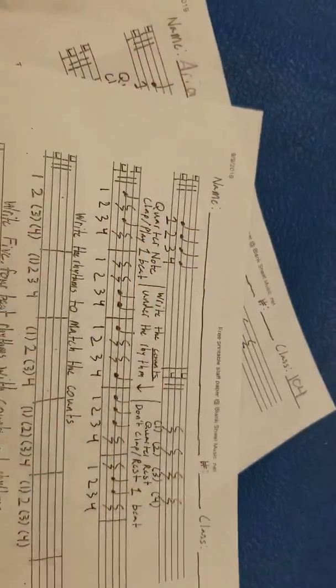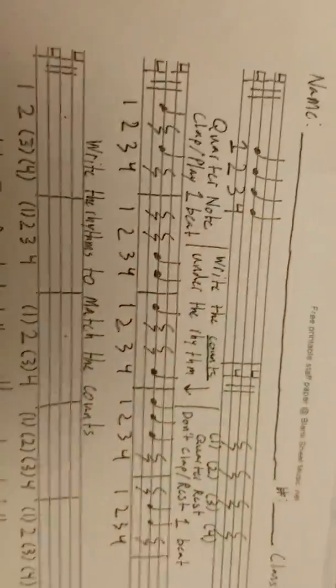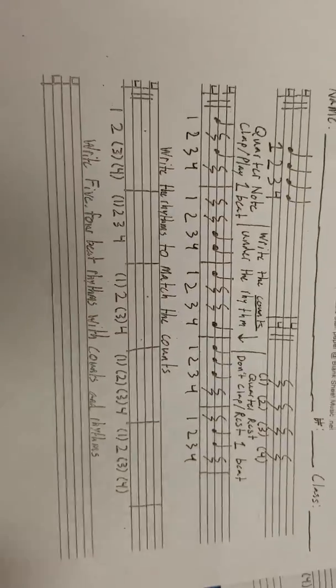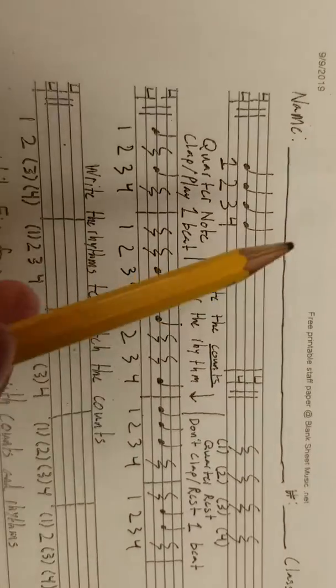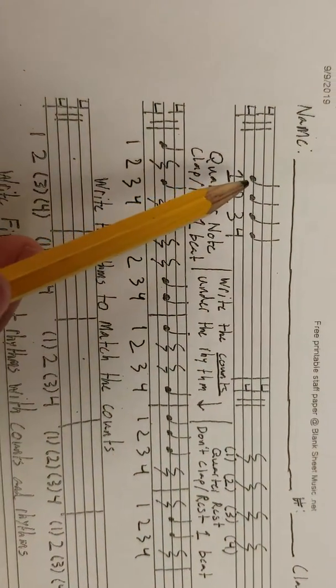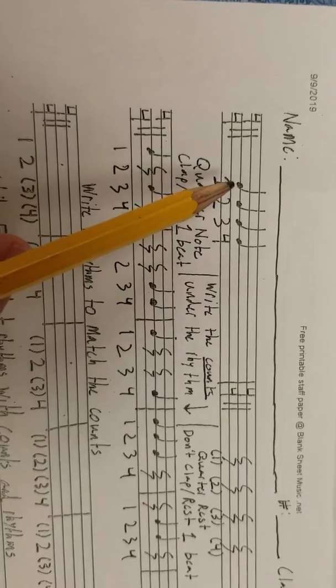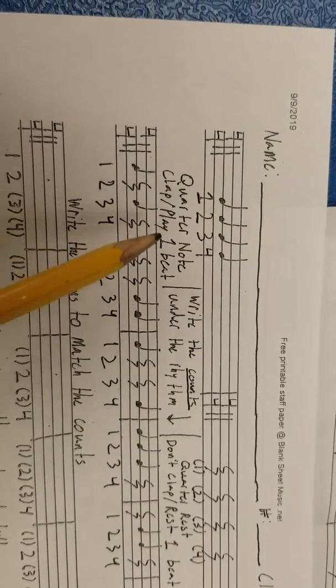Alright, Mr. Shankland, I'm going to show you guys how to write the counts in and write the rhythms to match the counts for quarter notes and quarter rests. So, to review, right up here we have quarter notes, right? So, a quarter note means just clap or play one beat.